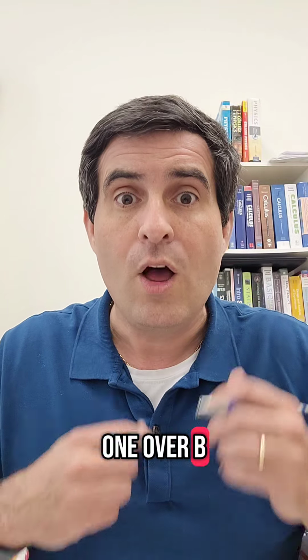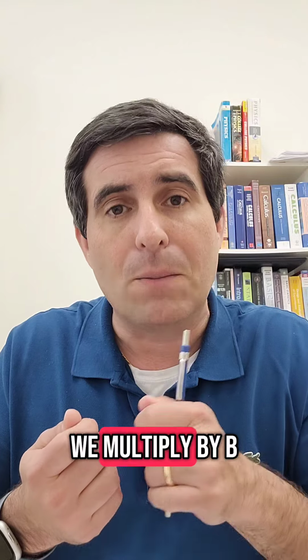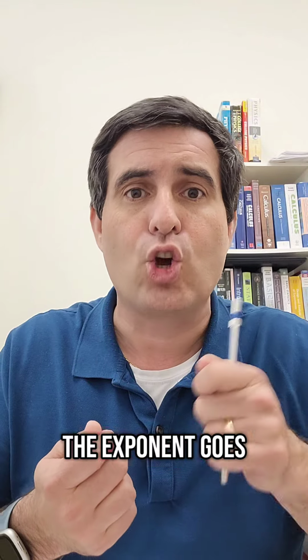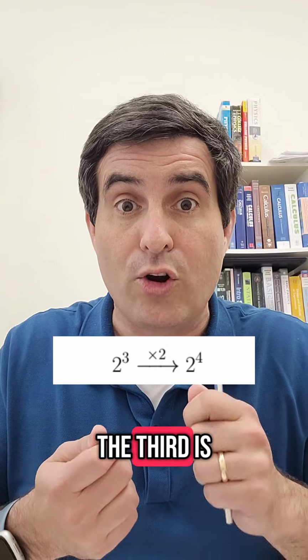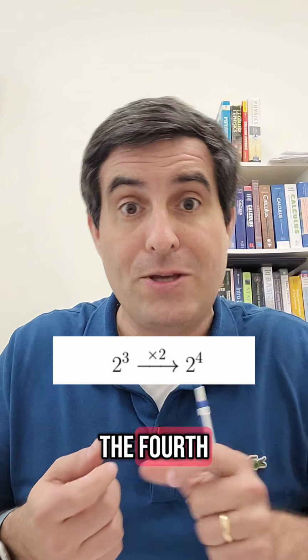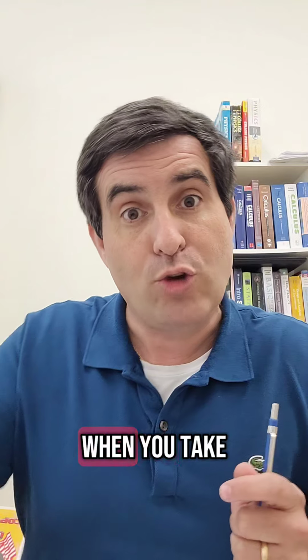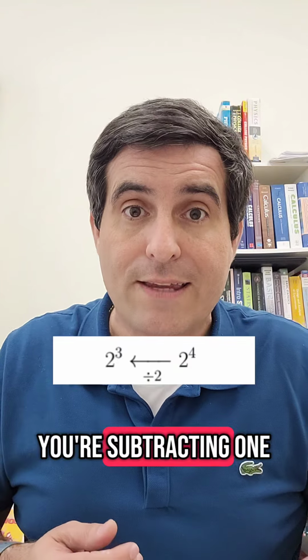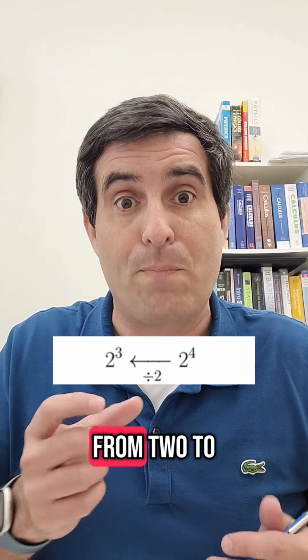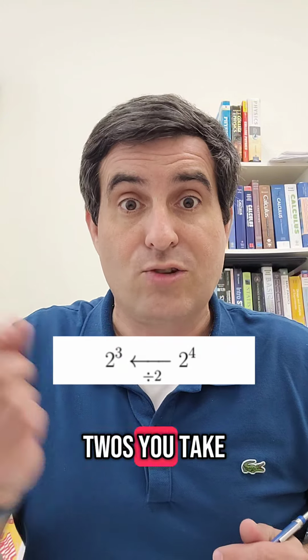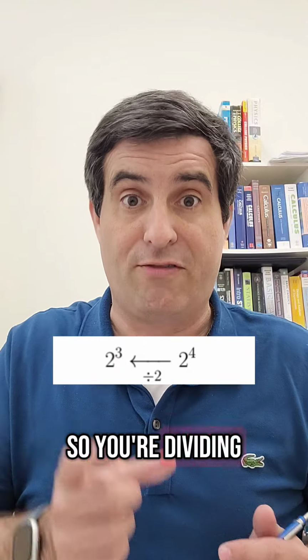The same is true if you're talking about b to the negative 1, which is really 1 over b. Well, what does it mean? Every time we multiply by b, the exponent goes up by 1. So 2 to the third is 2 times 2 times 2. 2 to the fourth means you multiplied by another 2. When you take 1 away from the exponent, you're subtracting one of the 2's, so you went from 2 to the fourth, which is 4 2's. You take 1 away from the exponent, now you only have 3 2's, so you're dividing by 2.